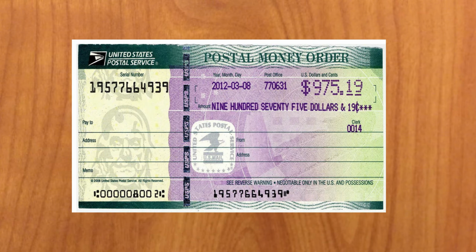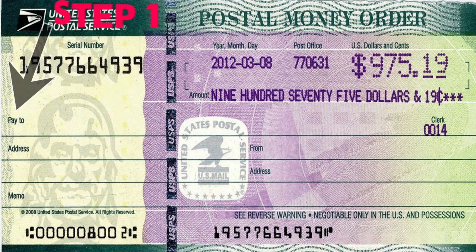To write a money order, you need to write the recipient's name. This is the most important part. On the line that says "pay to the order of," write the full name of the person or business you're sending the money to. No nicknames, no blanks. Write it exactly how they need it.